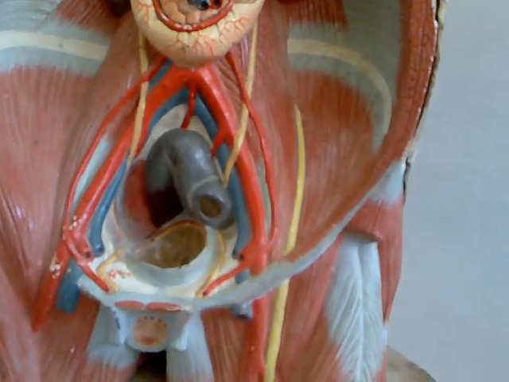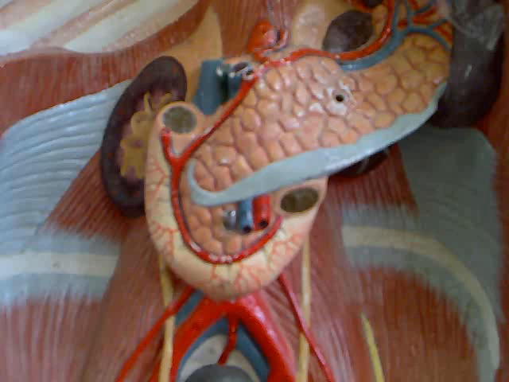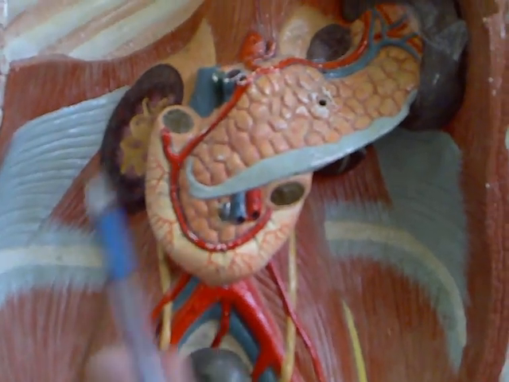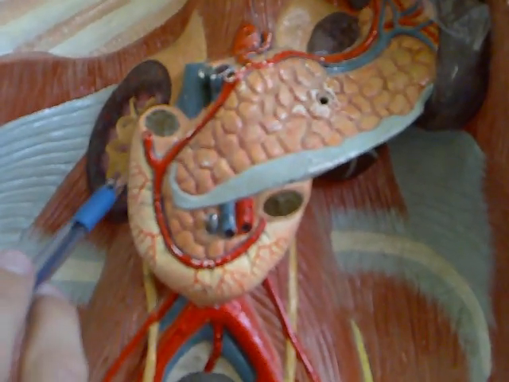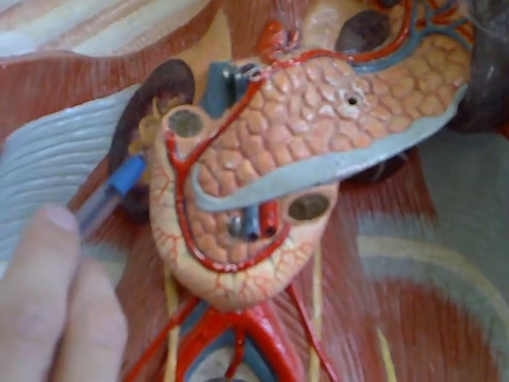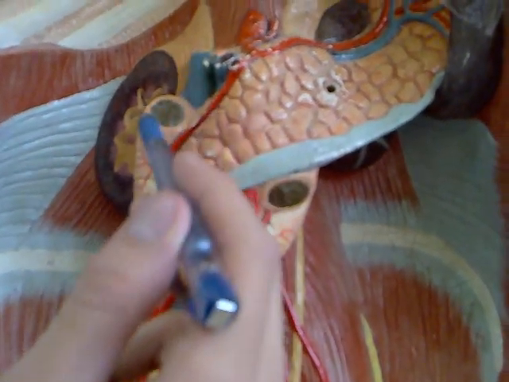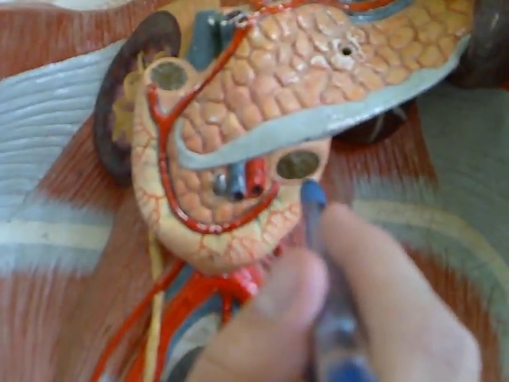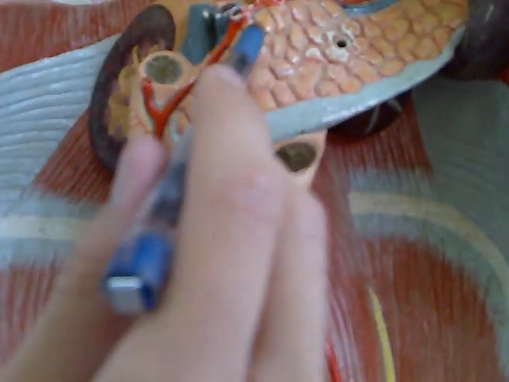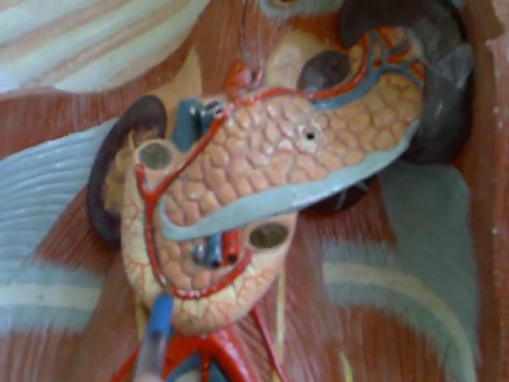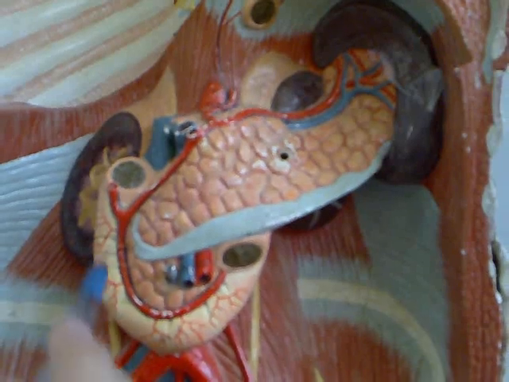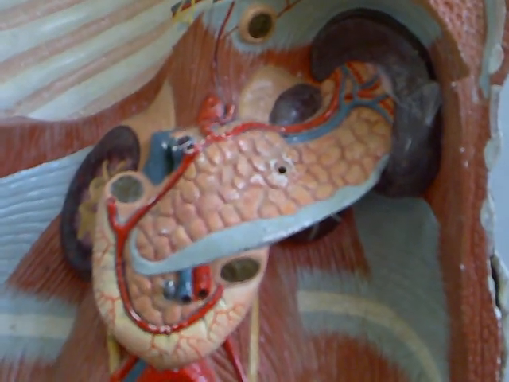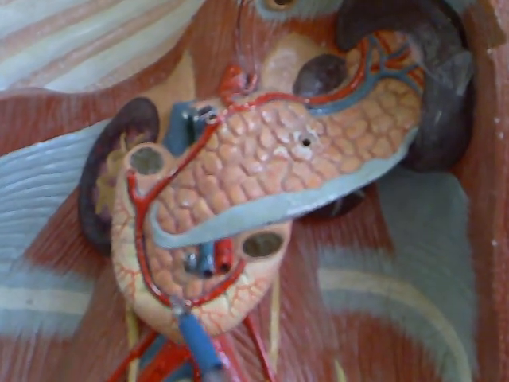Okay, if you can pause. Okay, we've forgotten about the duodenum. Of course, you know this. The first part located here, second part, third part, and fourth part in its junction. But the pancreas, this is the head of the pancreas. You can see it's in the C-shaped curvature of the duodenum. This is the uncinate process.